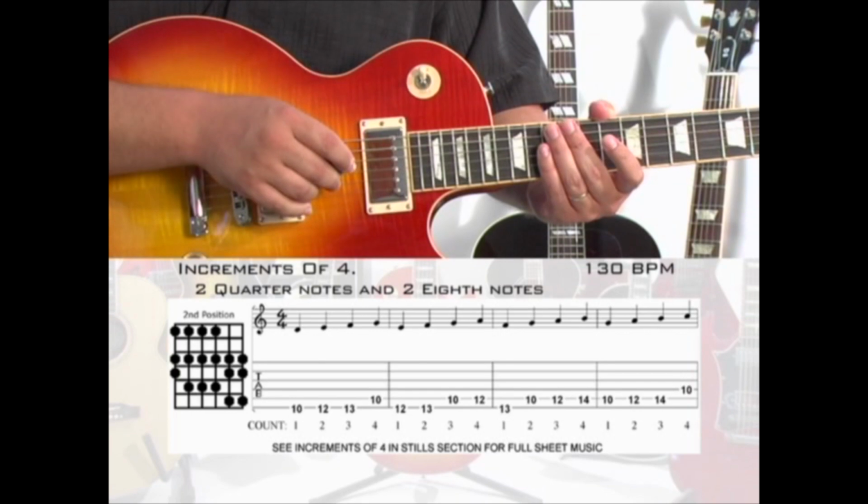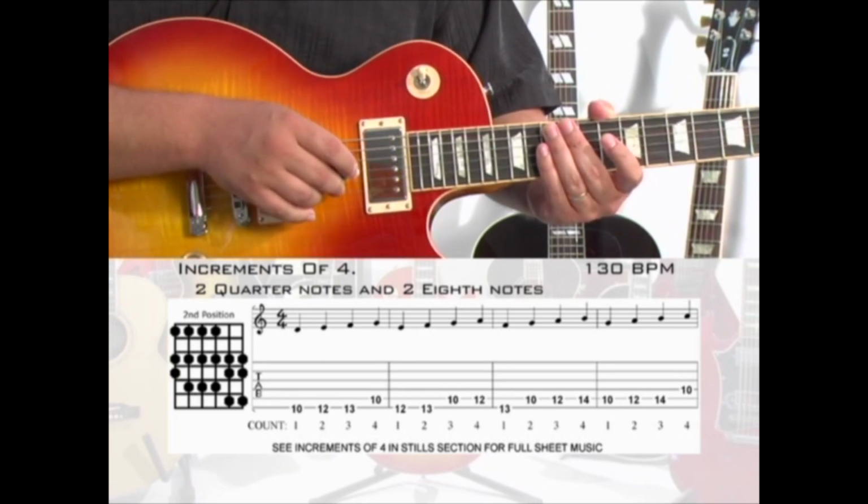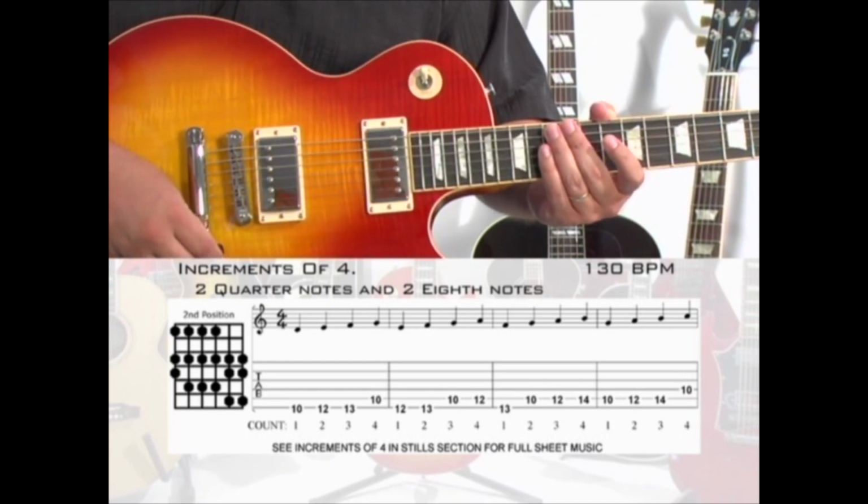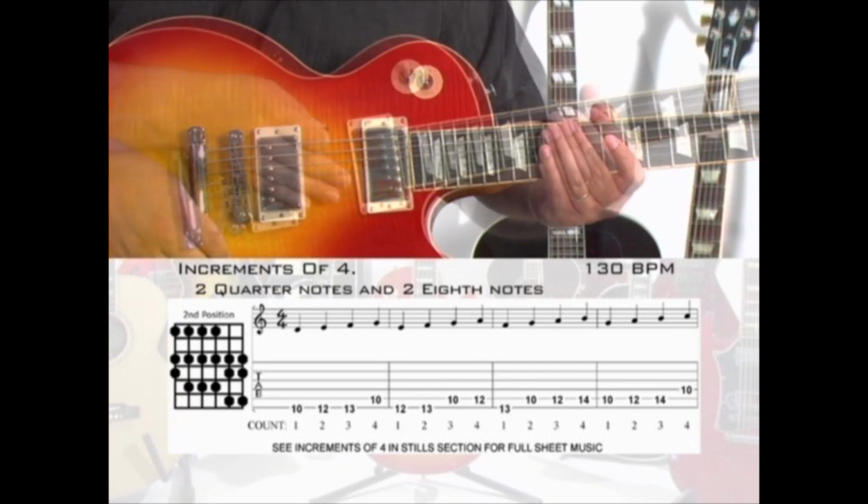To play increments of 4 in 3/4 time, you could play any combination of 2 quarter notes and 2 eighth notes. Using 2 quarter notes followed by 2 eighth notes, the count would be 1, 2, 3, and. Here it is at a pace of 130 BPM.